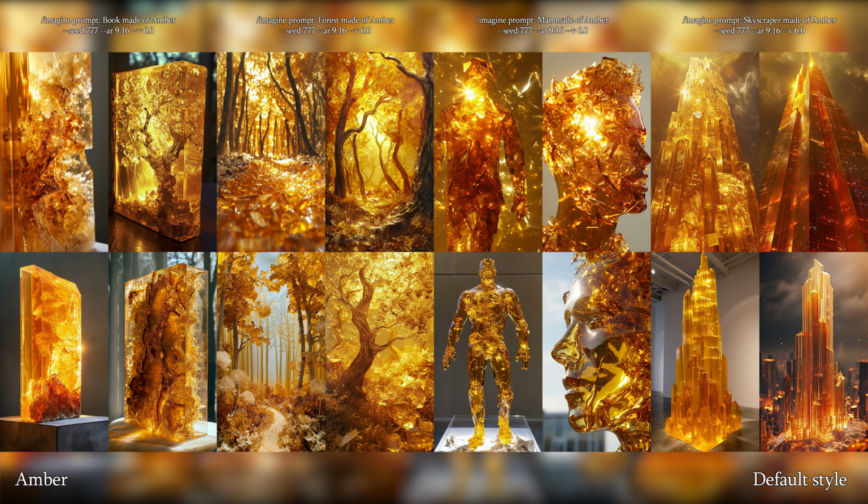Amber. Starting off in alphabetical order with amber. It's not a super common material, but it really seems to follow the prompt. I especially like how this has been applied to the forests. And a few of the books look really nice as well.